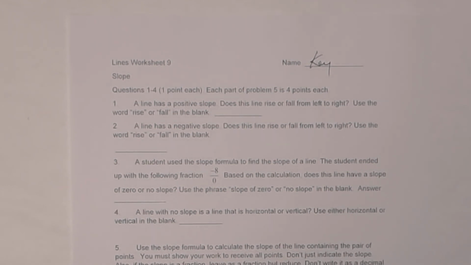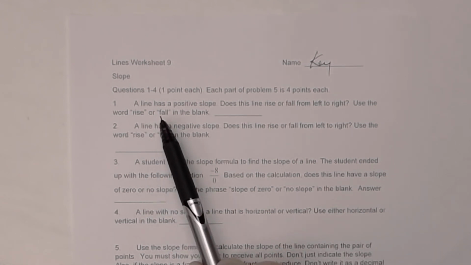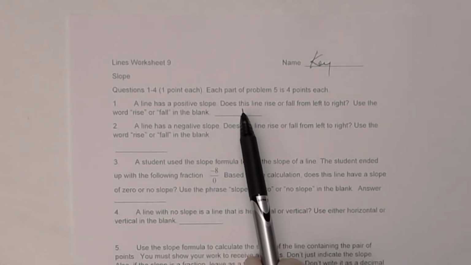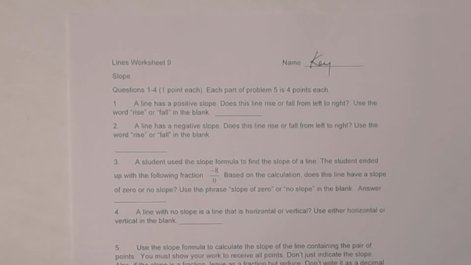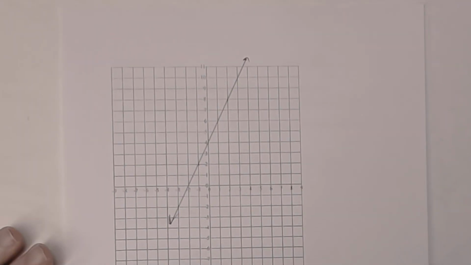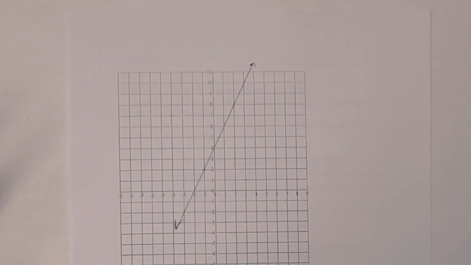This is a key to the worksheet on slope. So number one, you have a line that has a positive slope, and does this line rise or fall as you go from left to right? You want to use the word rise or fall in the blank. We're going to answer one, two, three, and four first by reviewing something from our lessons.